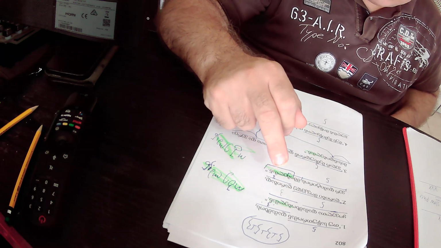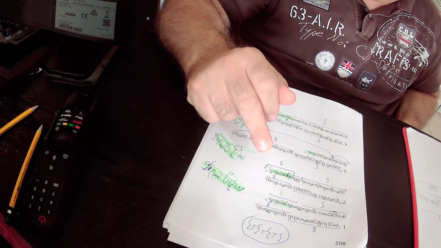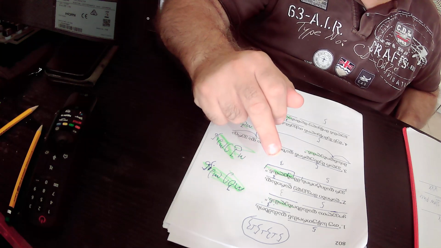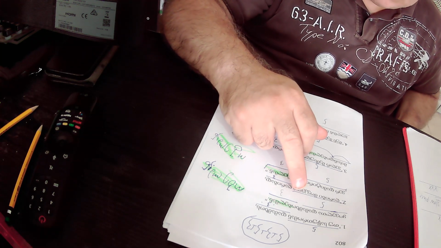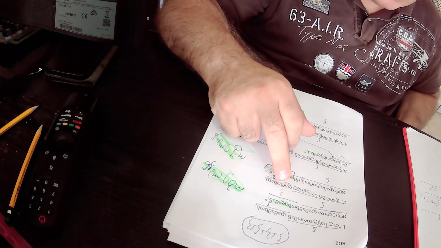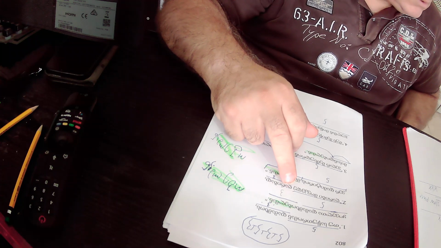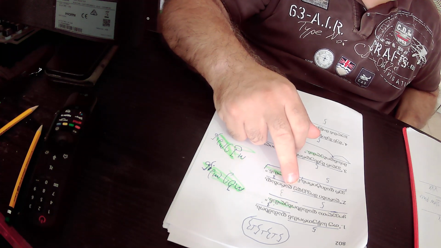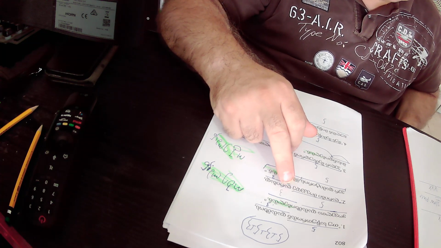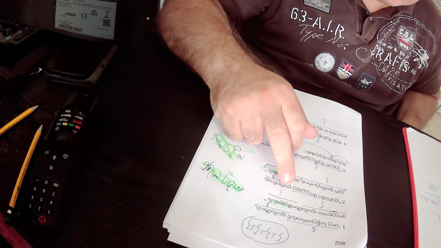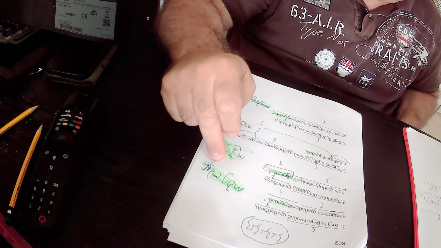Okay, and the repetition is on the last 7 letters of the last word. The last word of line number 1 is Damam Hobelman. It consists of 13 letters, and the repetition is on the last 7 letters of this word Damam Hobelman. That is to say, the repetition is on the following letters: O, B, A, L, M, A, and N.